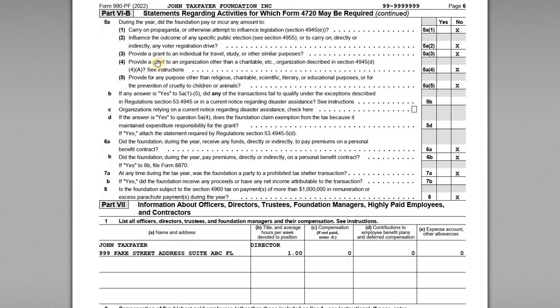Okay, second part of Part 6B, more legislation and politics questions, right? Did we carry on any propaganda or influence legislation, influence the outcome of any public elections, provide grants to individuals for travel, study, or other similar purposes? None of these apply to us.